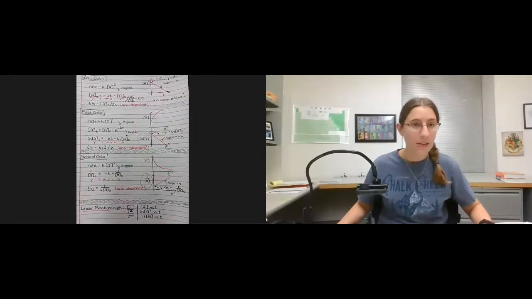So we are always going to be looking for the straight line in the data. If we can find the straight line, the axes will tell us about what the order of the reaction is. So we'll look at some like that in the next video.